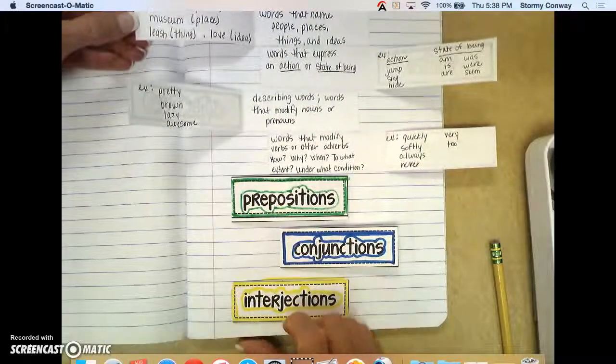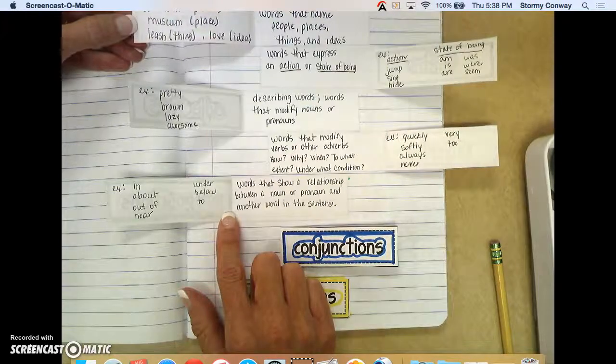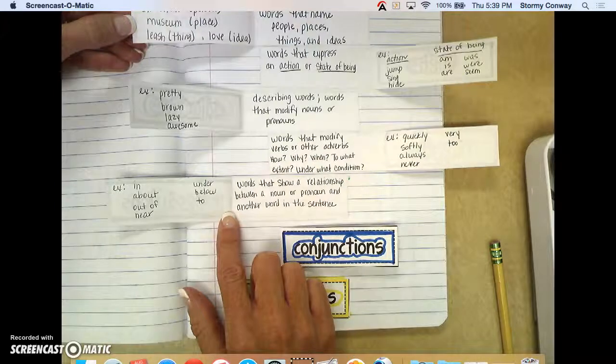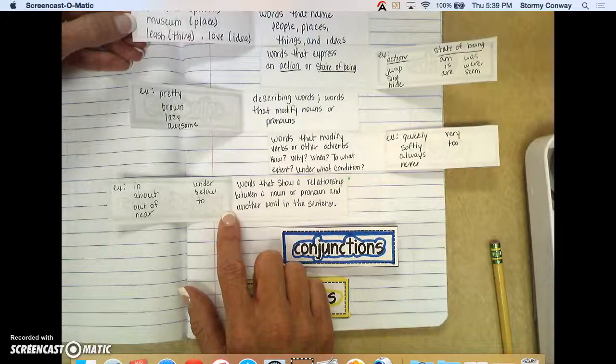Next, we have prepositions. Now, prepositions give location or direction of an object. Whenever you lose something, you may hear someone ask you, well, did you look in the drawer? Did you look under the drawer? Did you look above the drawer? So without prepositions, we wouldn't be able to find what we're looking for. So prepositions are very important.